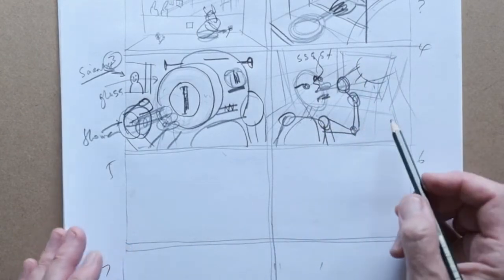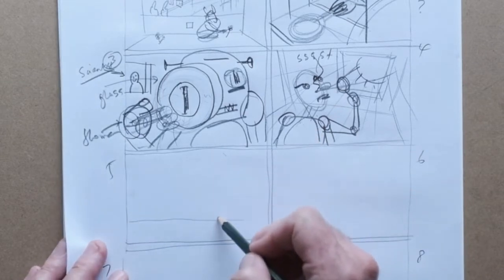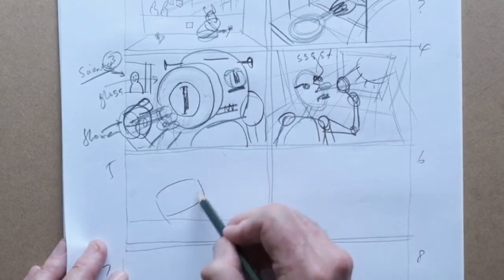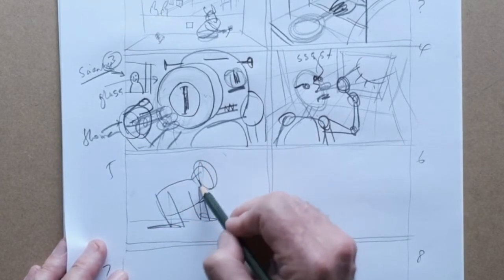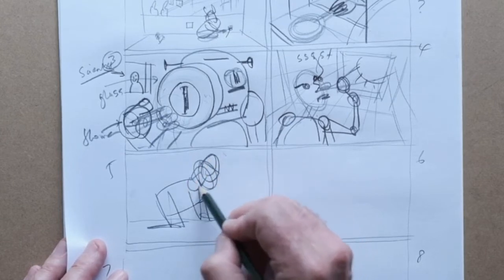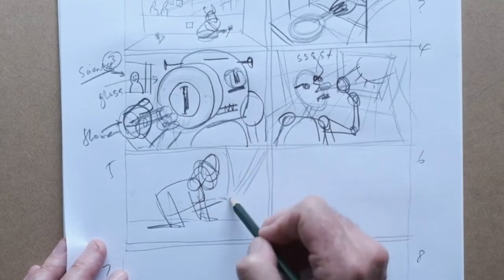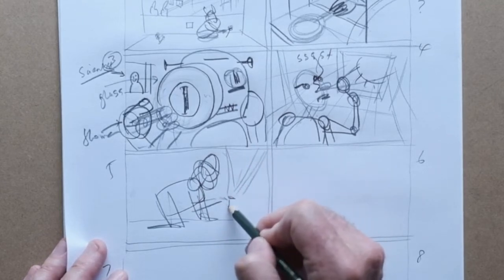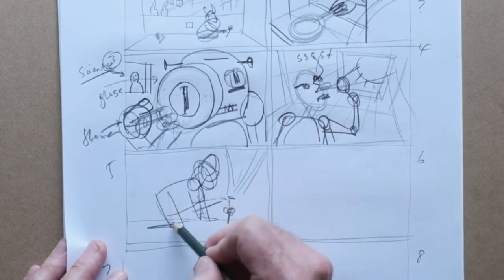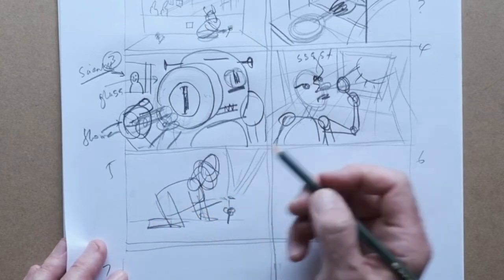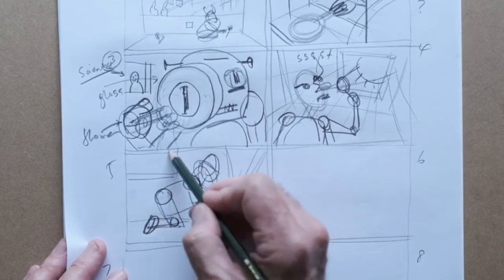Okay, and then he gets the idea, and so he sits down again. Getting the light coming through to hit the flower. Okay, and the scientists are up here maybe.